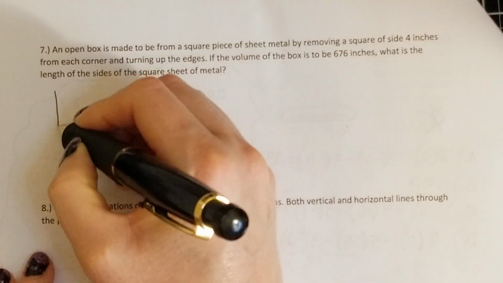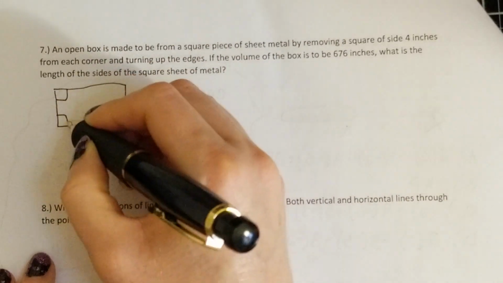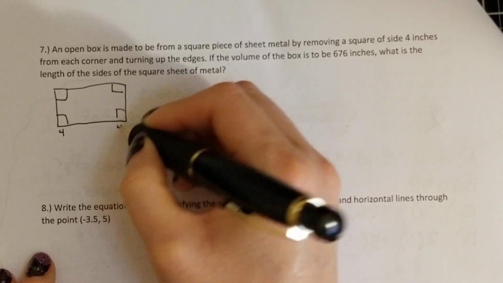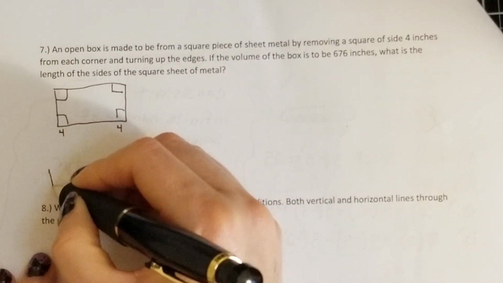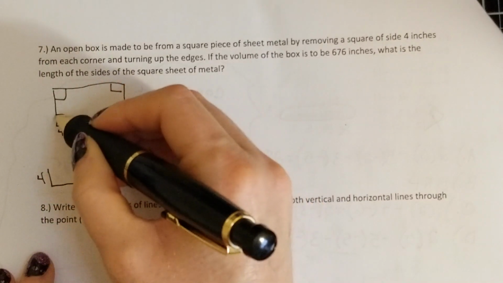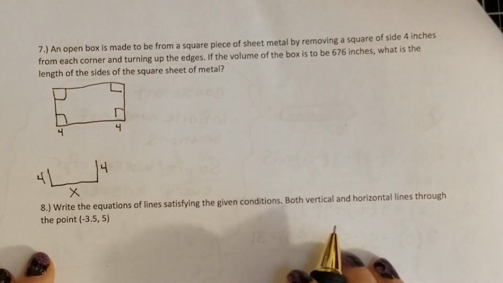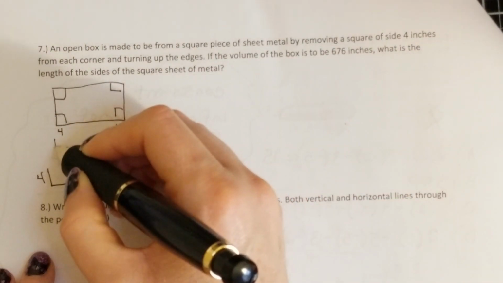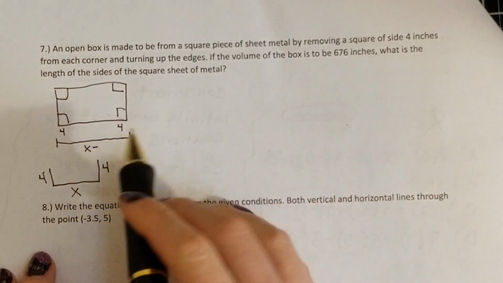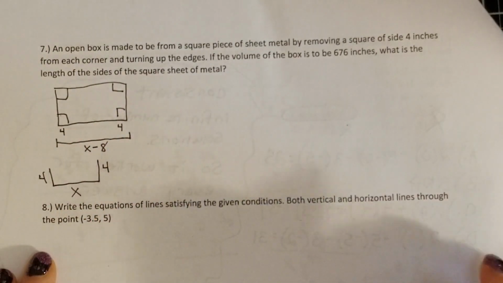All right, so here's what we're looking at. So this is a square, even though mine looks like a rectangle. So these are 4. And if we were looking at it like this, we know that these would be 4 because she's telling you you're cutting out these squares and they're 4 inches. The problem is I don't know the length there. So the total length here is going to be x minus, and you would add these together. So 4 plus 4 would be 8.